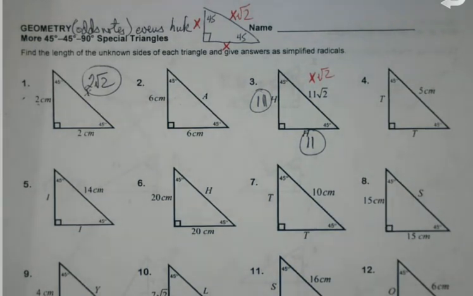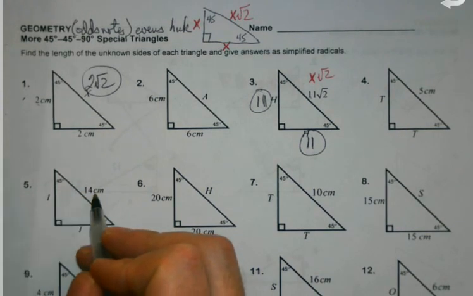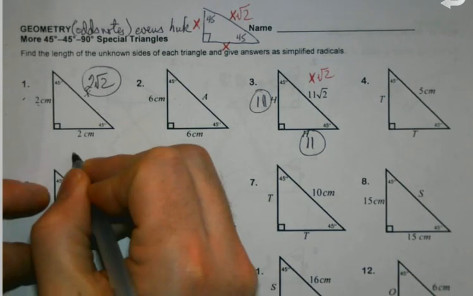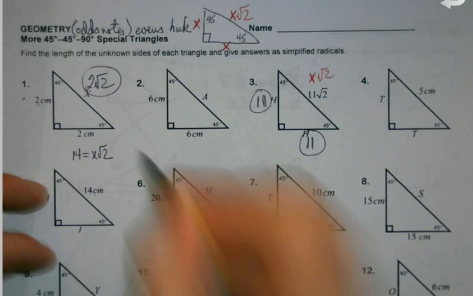Now, number 5 is where life starts getting a little more complicated. Because here, well, it's 14. Wait a minute, that doesn't even have a square root in it. What's the deal here? So we're going to have to play an equation here. So 14 is equal to this x square root of 2.